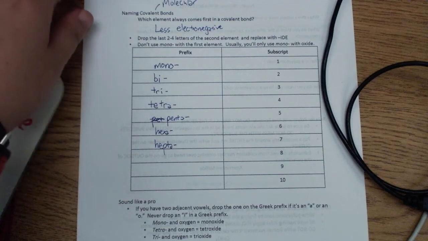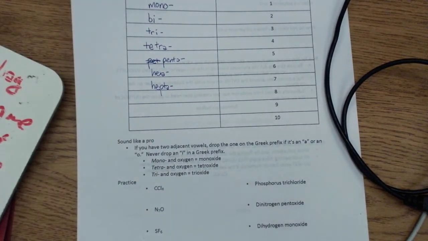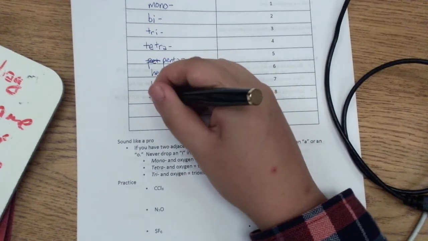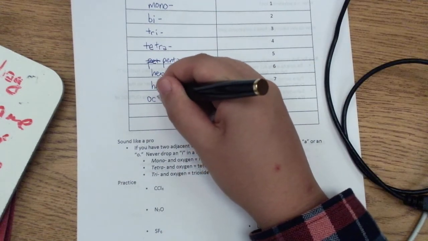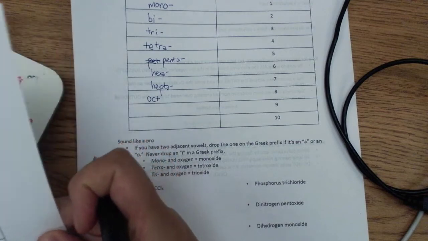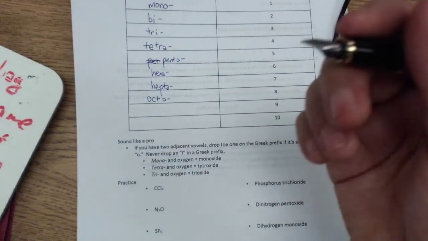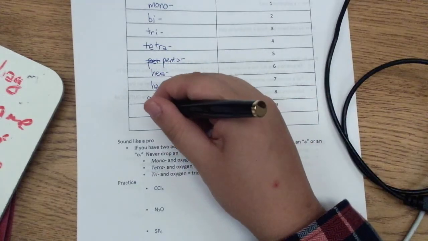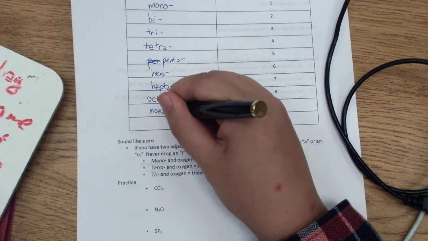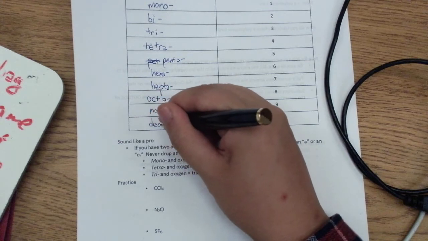So now that we've got July and August, it messes up the whole calendar, right? Octa for octopus or octagon. October used to be the 8th month. Nona is going to be 9, and Deca will be 10.